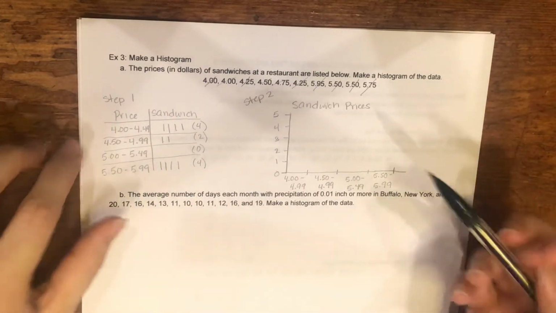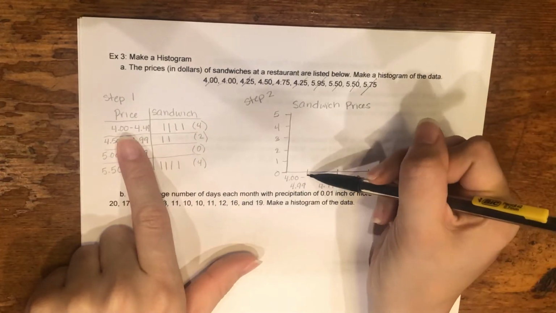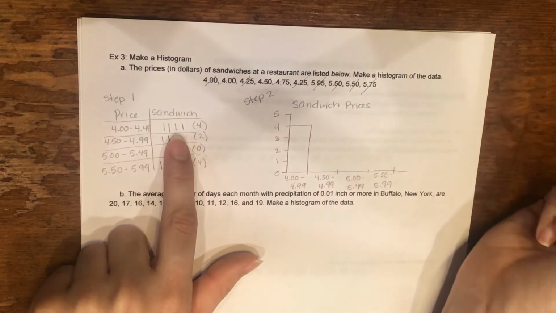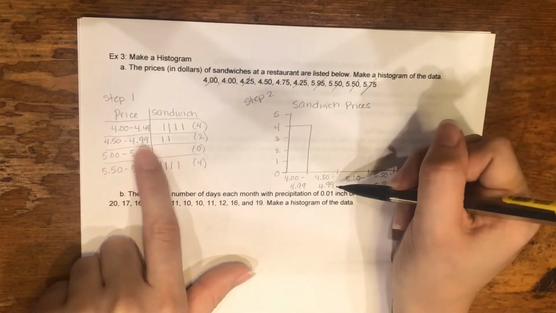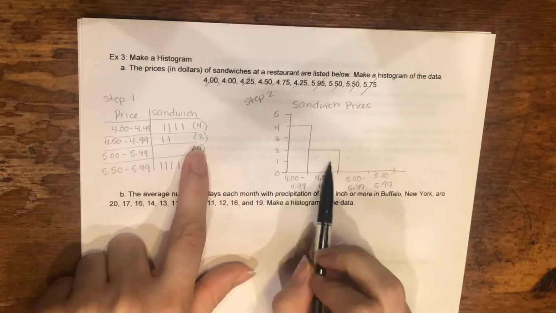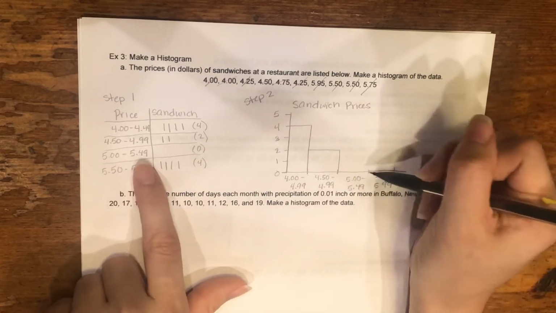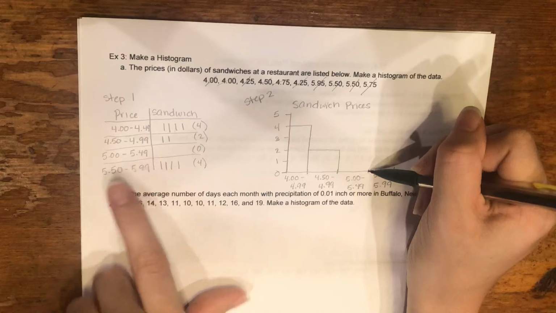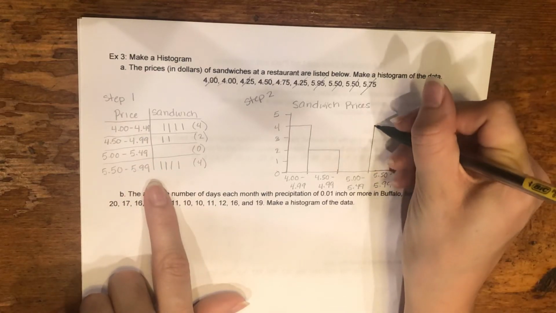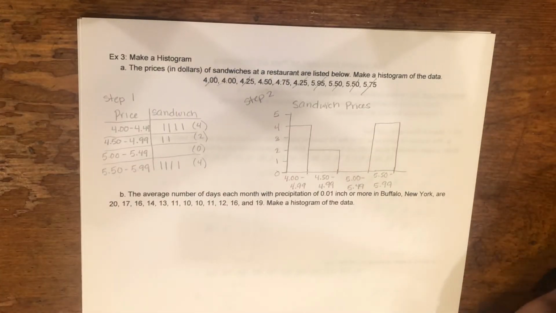Okay, and then we are going to draw the histogram then. So at $4 to $4.49, we have 4, so I'm going to go to 4, and then just draw that straight down. From $4.50 to $4.99, I have 2, so we are connecting our bars. Okay, so there's no spaces in between. From $5 to $5.49 is 0. And then from $5.50 to $5.99, we have 4. So we are going to have to draw this. And then I have 4. Okay, and that is my histogram.